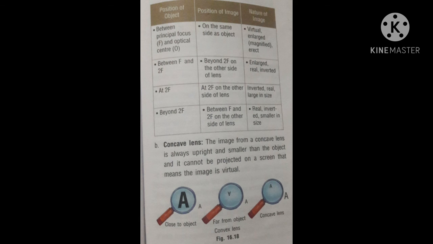Now concave lens. The image from a concave lens is always upright and always smaller than the object and it cannot be projected on a screen. That means the image is always virtual.